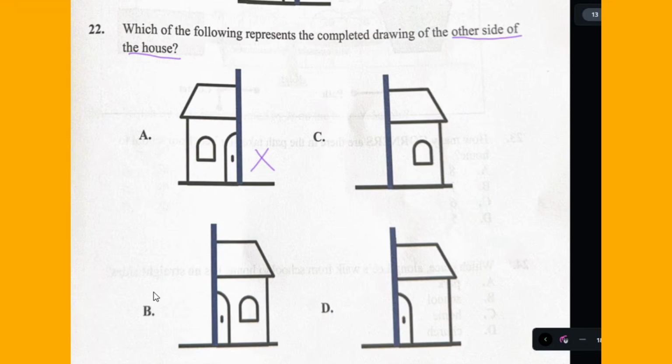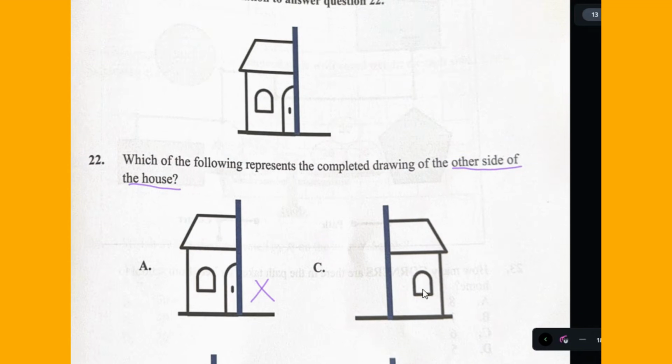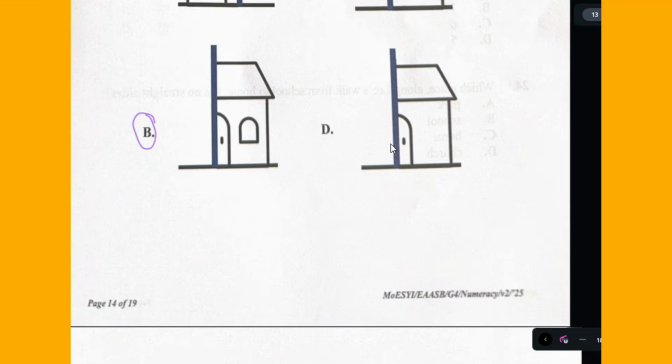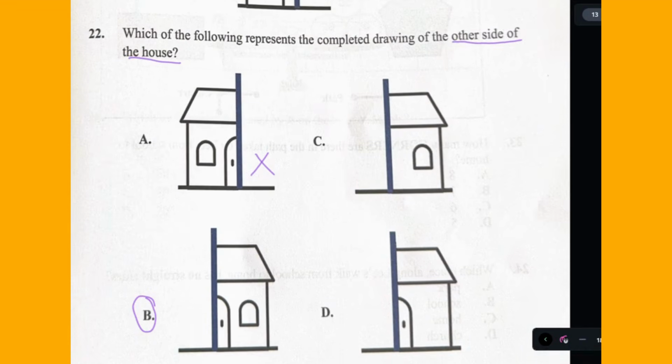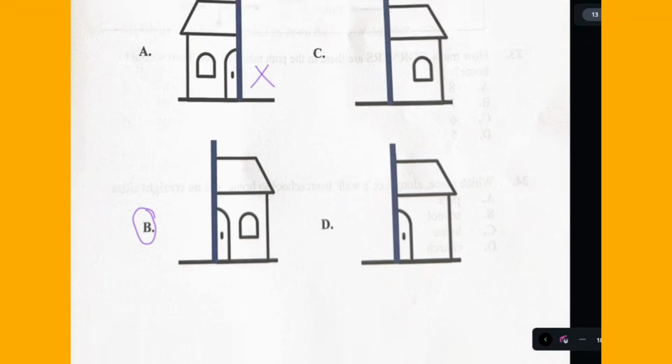So option B looks correct, but let us look at option C as well. Option C is showing the other side of the house, but it is not showing the other side of the door. Option D, we're seeing the other side of the door, but notice that the window is missing, so it is not a reflection of the image.